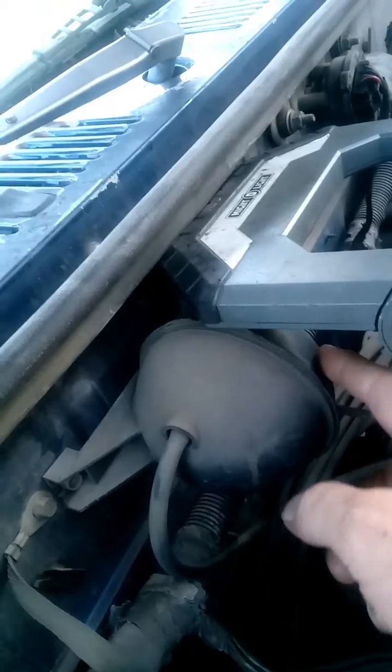Over here on the passenger side, you can see where this ball is. You go right to the right of this ball and look straight down. Straight down. Move these wires out of the way, like such. Right down there, let me turn the light on.